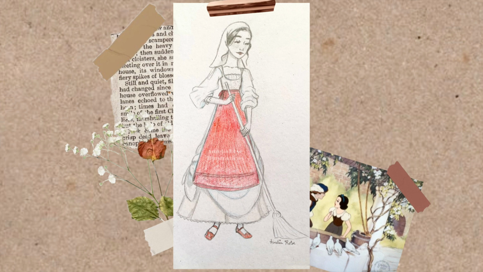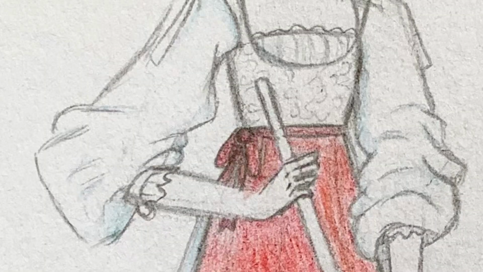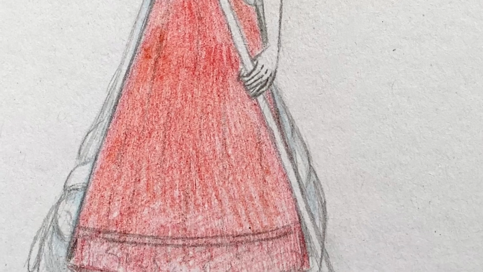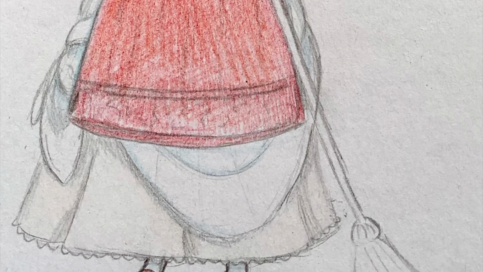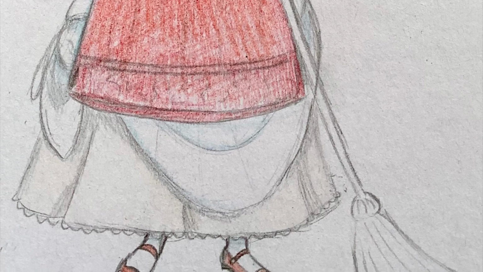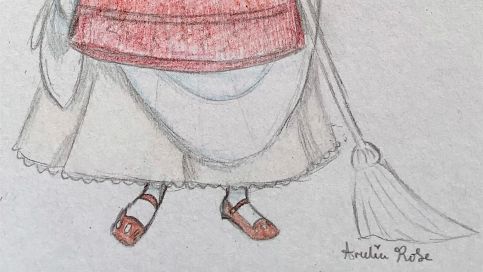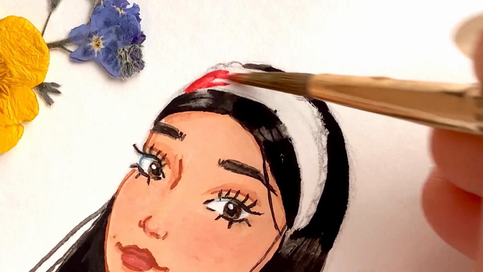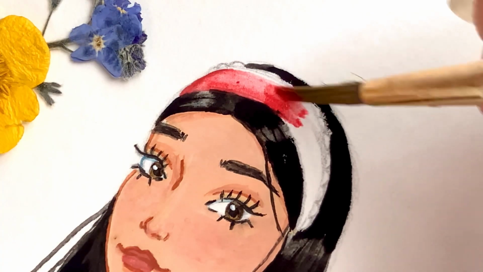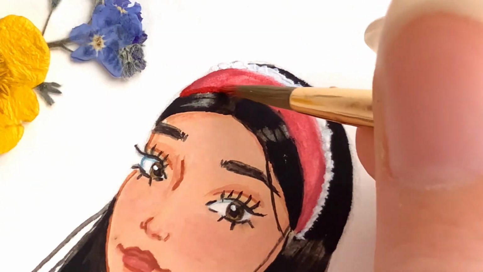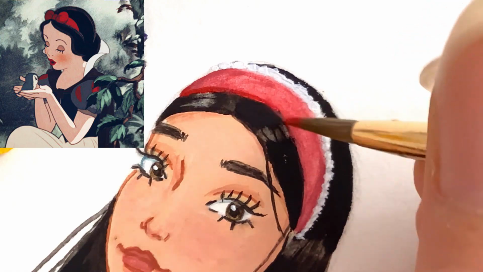I actually did a quick pencil sketch of how the dress could be altered for when she's working. Her undersleeves are tucked up her arms, her hair is tied up in a scarf, she wears a red apron, and I thought maybe she could tie up the ends of her skirt for easy movement, and her shoes and the tip of her underskirt could be seen. Finally, I gave her a red headband with white detailing, inspired by French hoods worn in the 15th century, and of course Snow White's red hair bow.